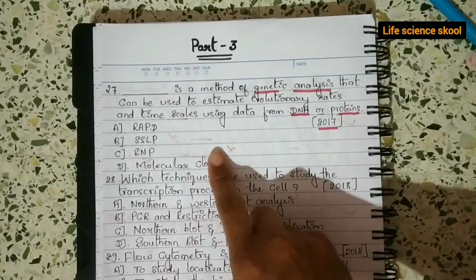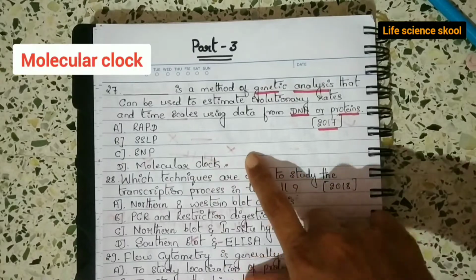Now let us know what this molecular clock is. We are going to study the molecular clock in the evolution topic.